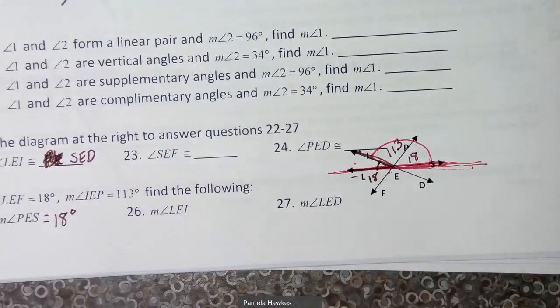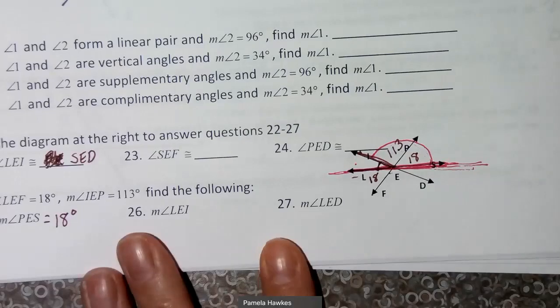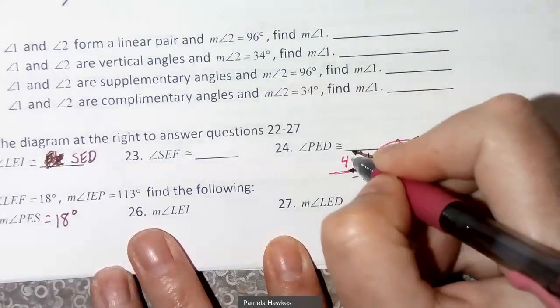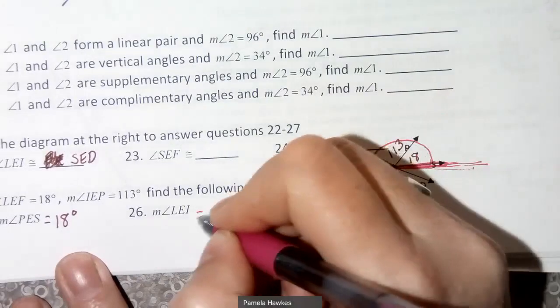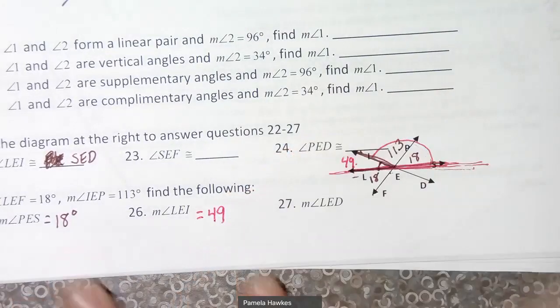Okay, well tell me what I'm doing, and I'll do it for you. Adding what? 113 and 18 is 131. 180 minus 131 is 49. So this angle would be 49. So down here, my answer would be 49. Good.